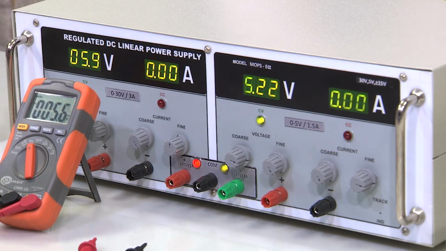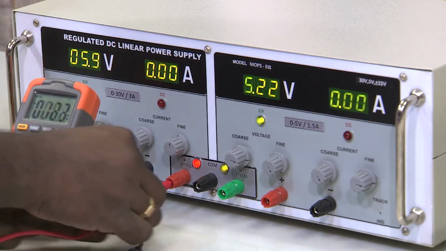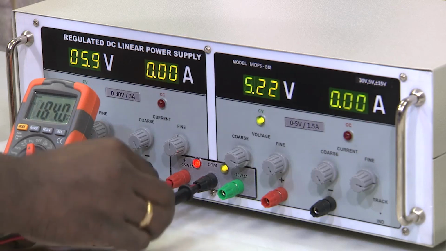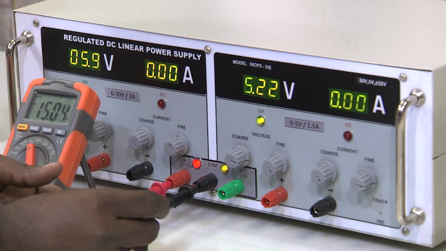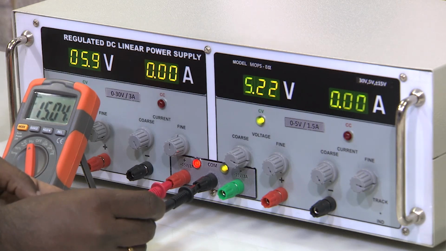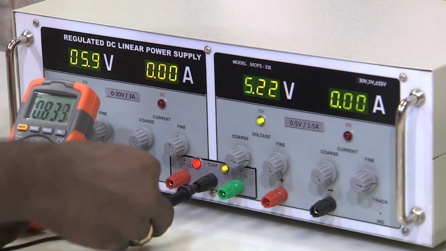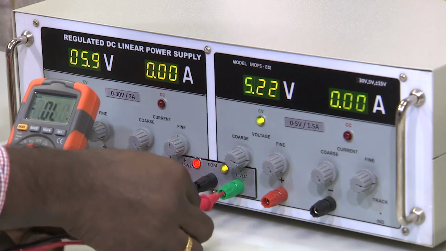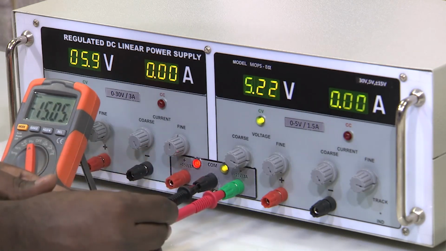Can you connect plus 15 volts? Plus 15 volts, again red and the common, which is your center terminal, and what do you see, 15.0. This is constant, you see 15.0 volts already there, no need to change it, no worries. Minus 15 volts, just connect your red probe to green, and you can see minus 15 volts already there.